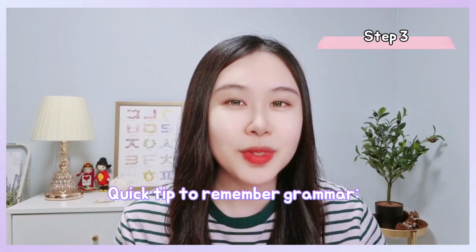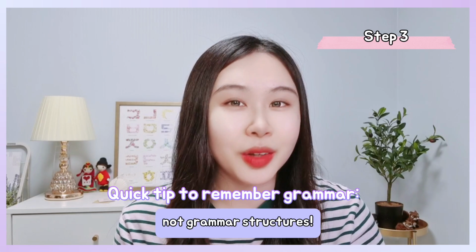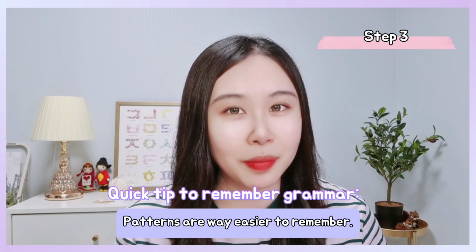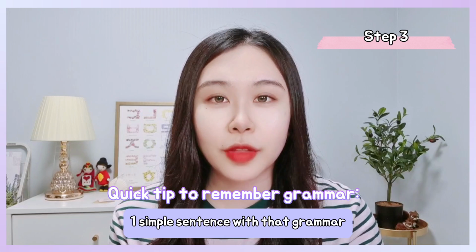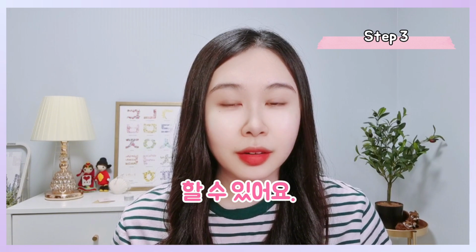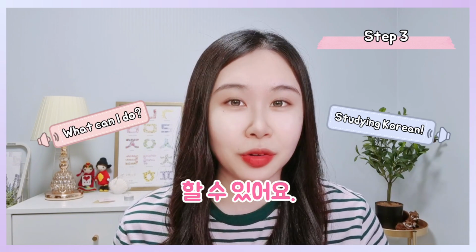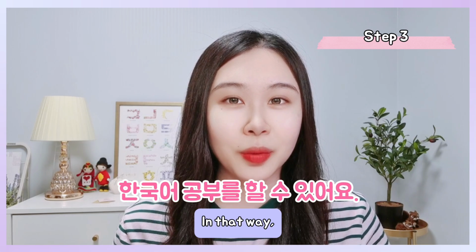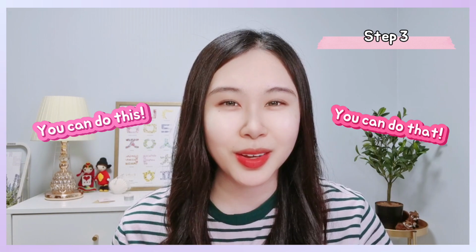And a quick tip to remember grammar. Remember the grammar patterns, not grammar structures, because patterns are way easier to remember. So at least remember one simple sentence with that grammar that you want to learn. For example, 할 수 있어요. 할 수 있어요. I can do it. What can I do? Studying Korean. So 한국어 공부를 할 수 있어요. In that way, you'll be able to form different sentences. You can do this, you can do that.